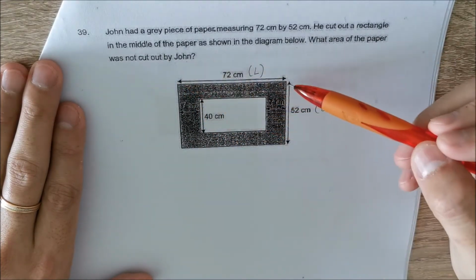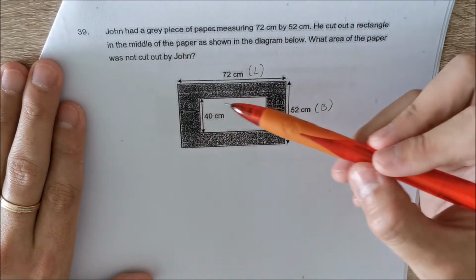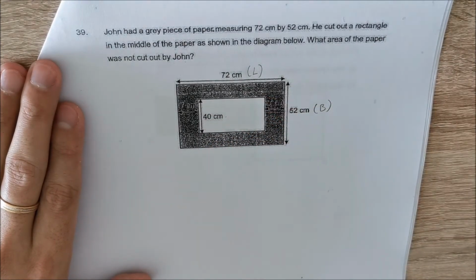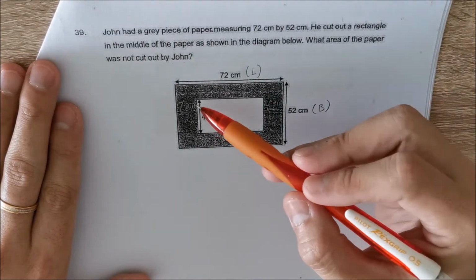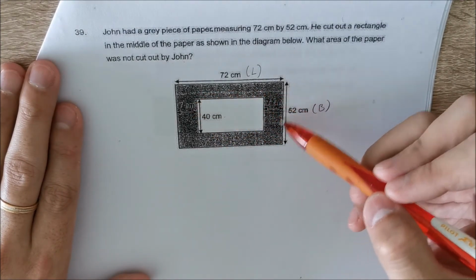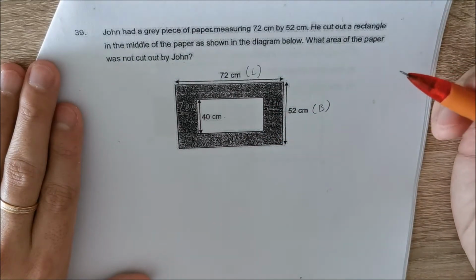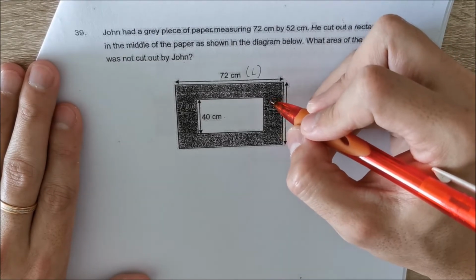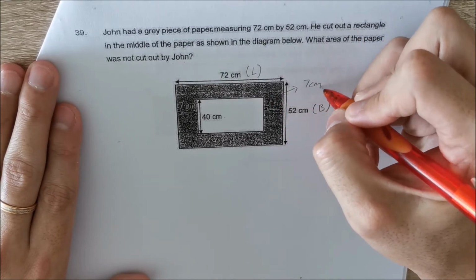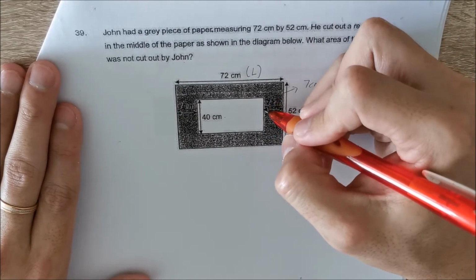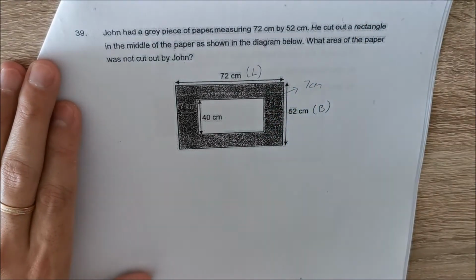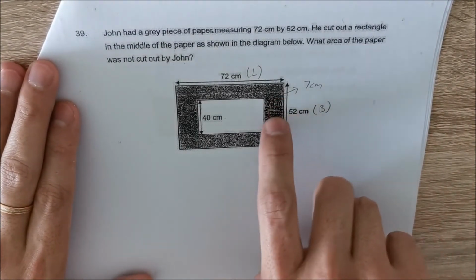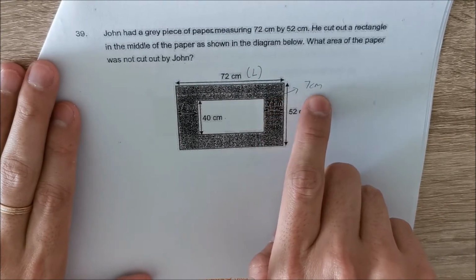So John had a big piece of rectangular paper. Then after that, he cut out a small rectangle in the middle. So what is the area of the paper left? Okay, which is the area of this shaded region here. So guys, I'm not sure whether you can see. Okay, this gap here is actually 7 cm. That means from here to here is 7 cm. Okay, not sure if you can see it in the diagram because it's shaded. Okay, so I just tell you that this gap here is 7 cm.